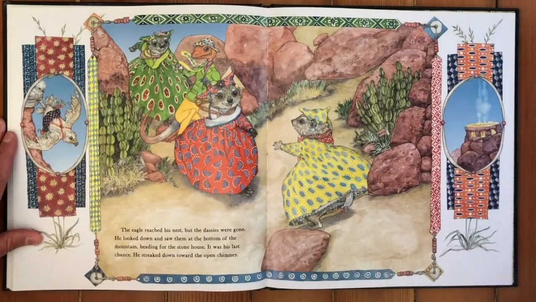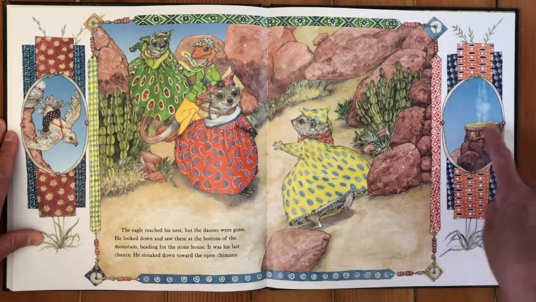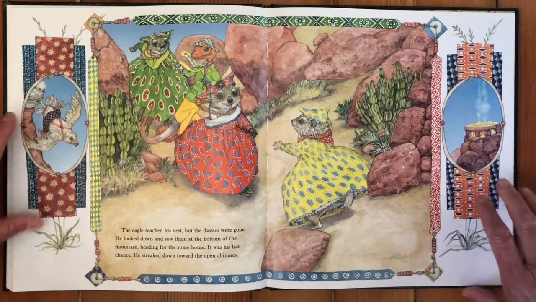The eagle reached his nest, but the Dassies were gone. He looked down and saw them at the bottom of the mountain, heading for the stone house. It was his last chance. He streaked down towards the open chimney. Here's the chimney. He's flying towards the chimney.